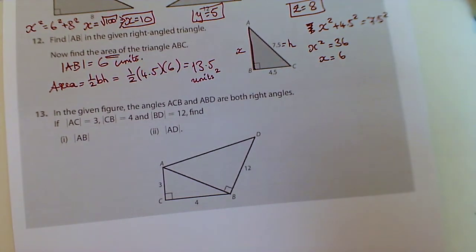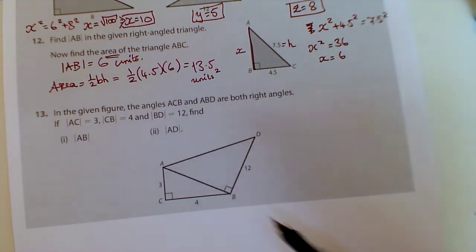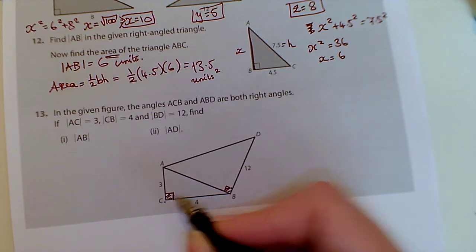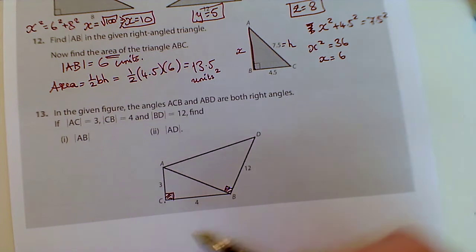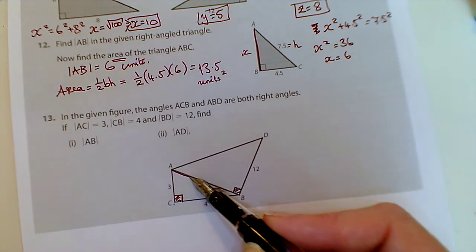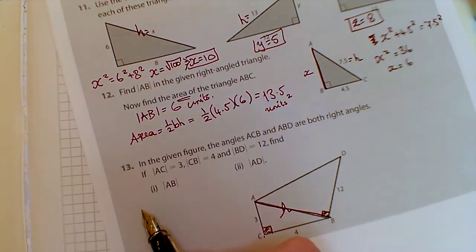Okay, question 13. In the given figure, the angles ACB and ABD are both right angles. They're marked in, that's fine. If AC is 3, CB is 4, and BD is 12, find AB. That's the hypotenuse on this smaller triangle here. So let's do that.